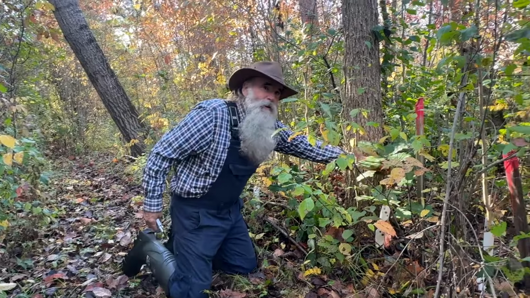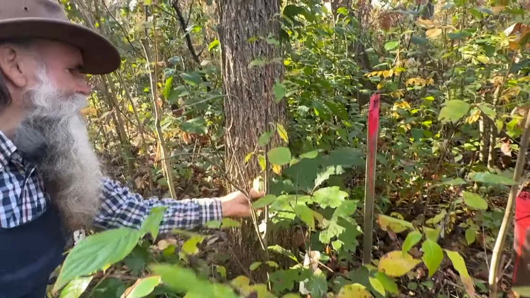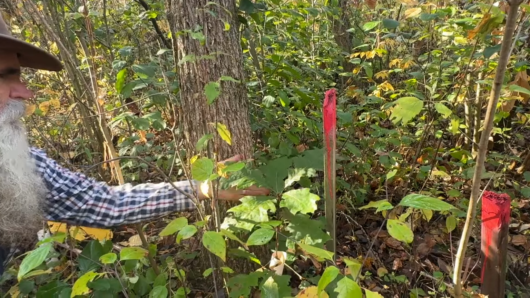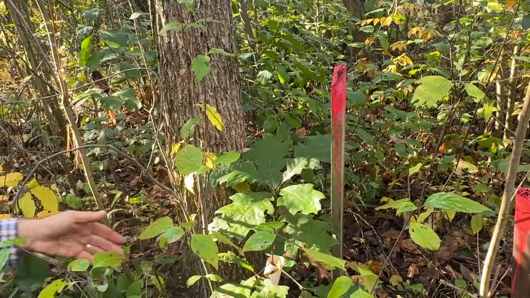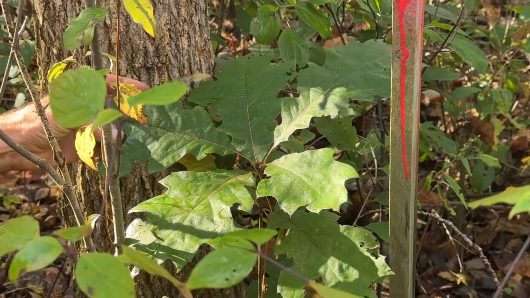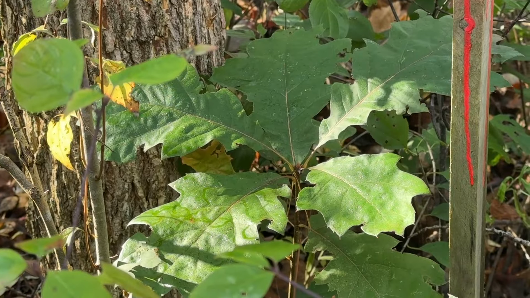We've got the oak right here. This could also be, I believe, another type of swamp oak. It also looks like it could be a white oak, although usually white oak have rounded edges and not pointy edges. So we have oak.